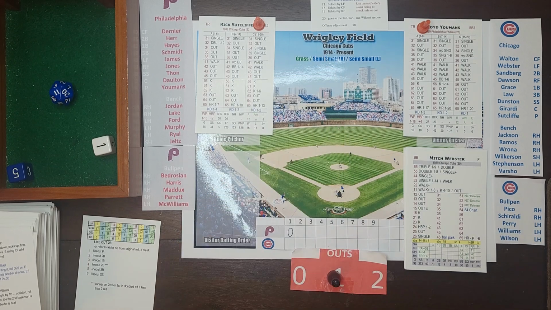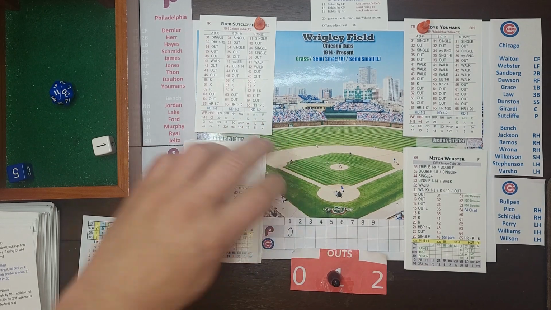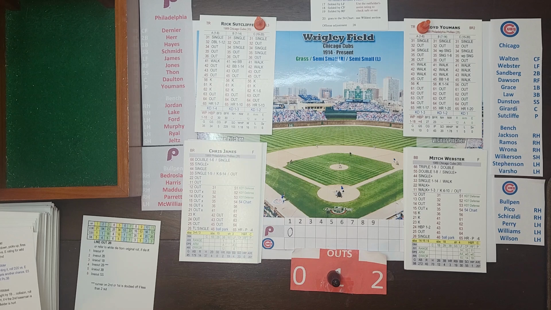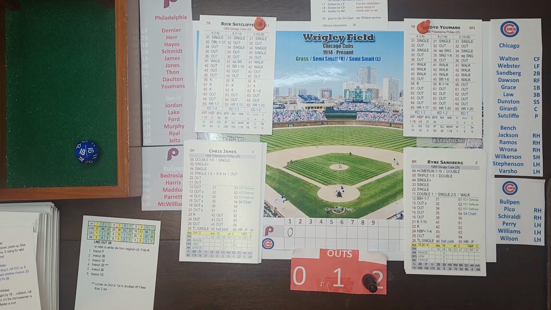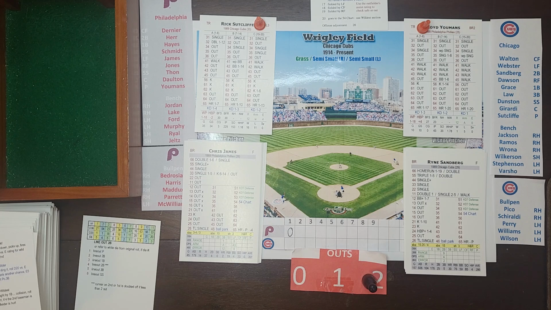So we're going to re-roll the D20 and see if we get a 6 or less. If we get a 6 or less, he will commit the error, a one-base error. 7 or higher, he will make the play. It's an 18, so he does make the play. Dickie Thon fights the tough hop on the Wrigley Field dirt and makes the play on Webster for out number 2. And that'll bring up Ryne Sandberg.